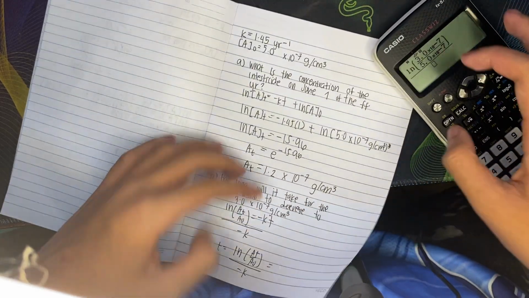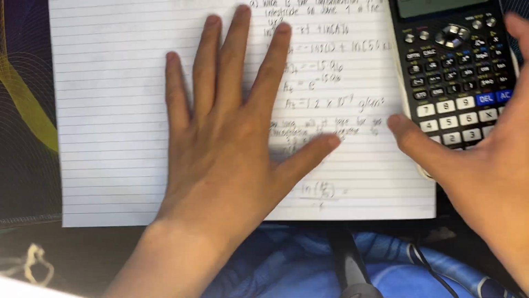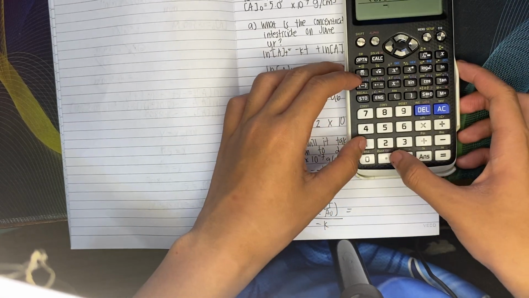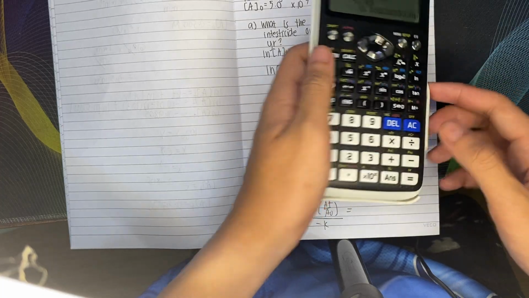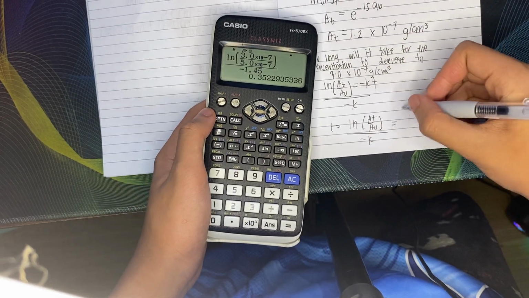Take note that you use this from the given, and over negative 1.45, which gives us 0.35 here.